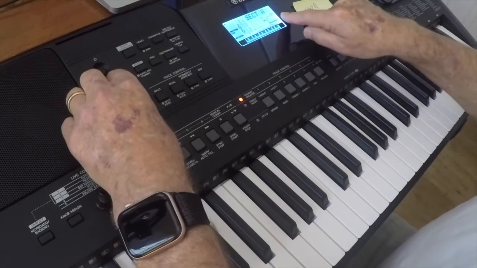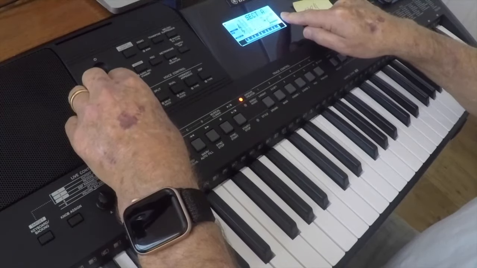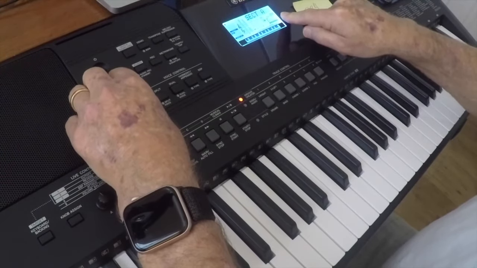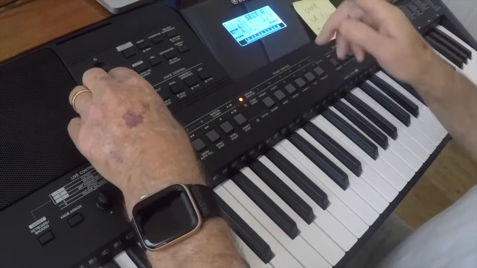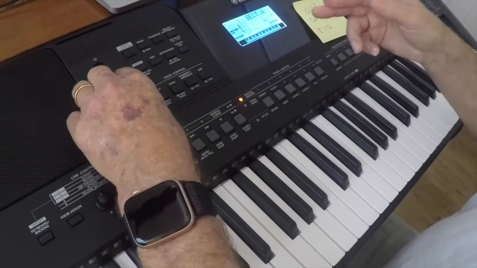And I'm looking right here to see how many measures it is. And it's 7, 8, 1, and it starts over. So this section has 8 measures in it before it repeats.